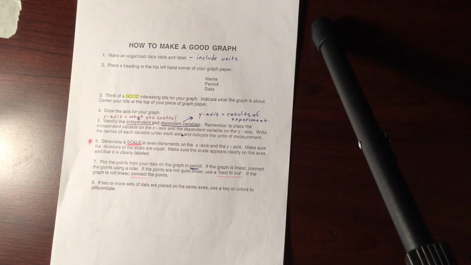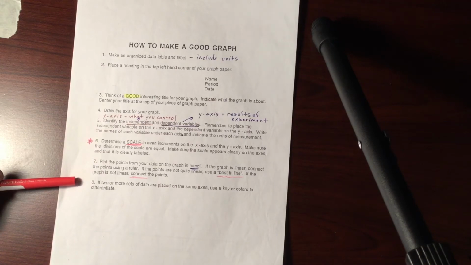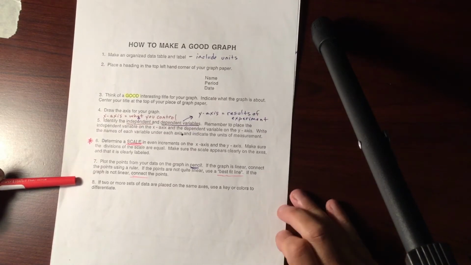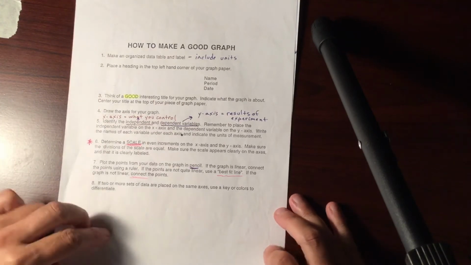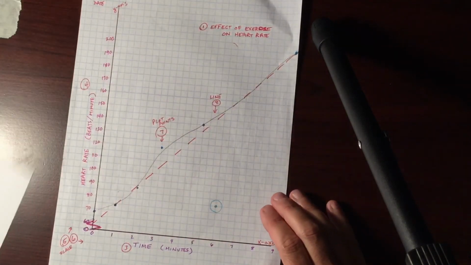If two or more sets of data are placed on the same axis or the same graph, make sure that you are color coding them. So the first line, red, is data A. The second line, B, is data B, or the blue line. So I may have something like this.